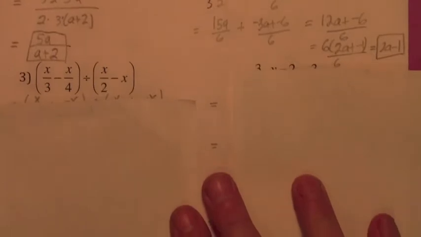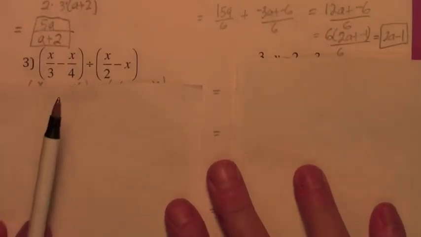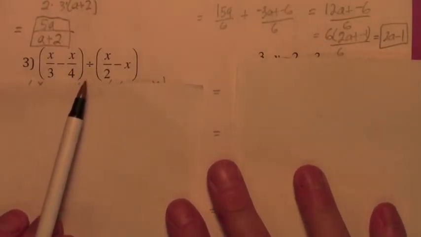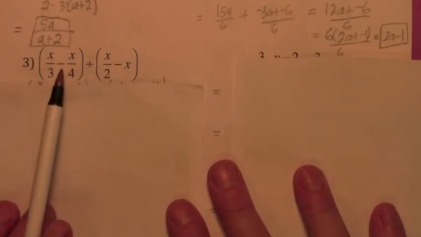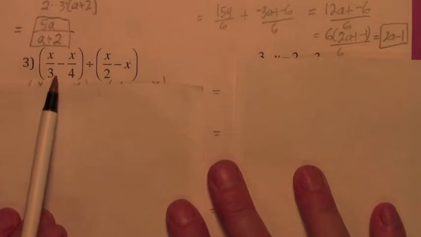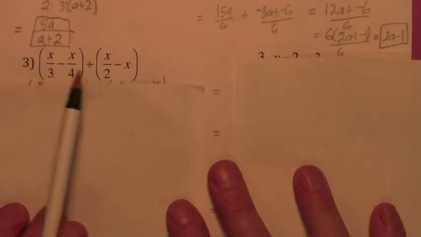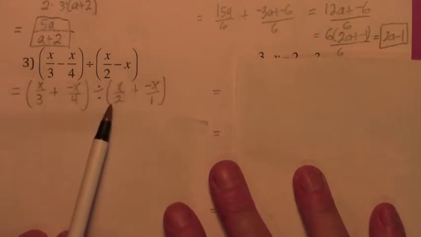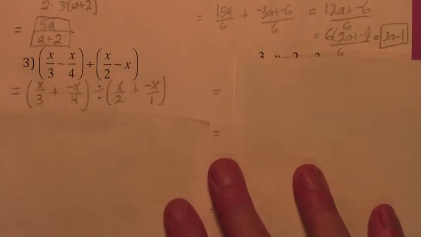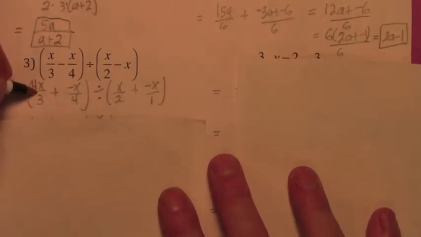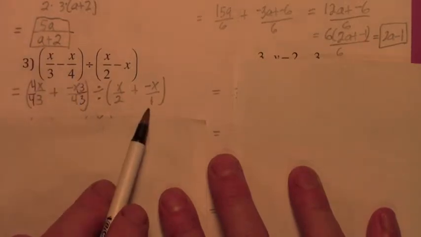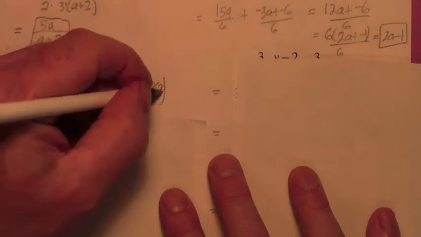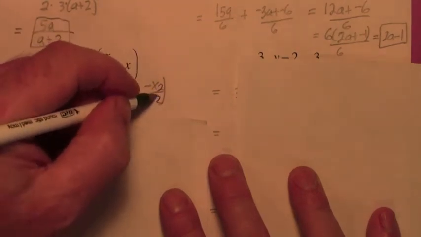This one, how would you describe this to somebody if you were going to tell them how to simplify this? What would you do first? It's a division problem, but you would first work inside the parentheses. Don't you need the LCD here? What is the LCD here? It's 12, isn't it? What's the LCD here? It's 2. So let's do that. Let's get the LCD here. We're going to multiply this first one on top and bottom by 4, top and bottom by 3. Now over here, think of it as negative x over 1, so we got to multiply top and bottom by 2, right? So 2 there and here.